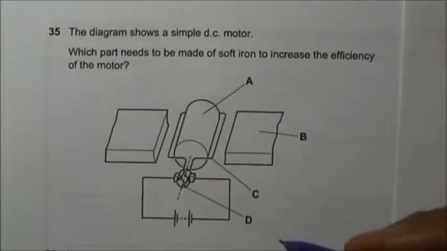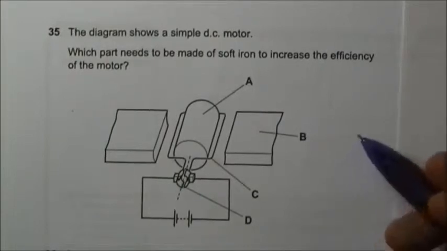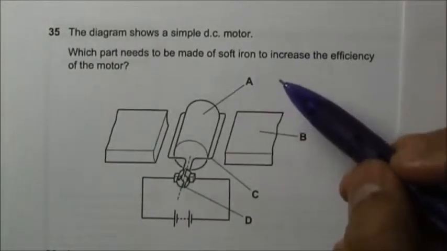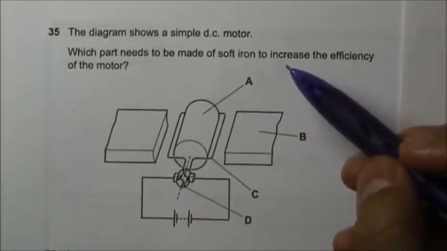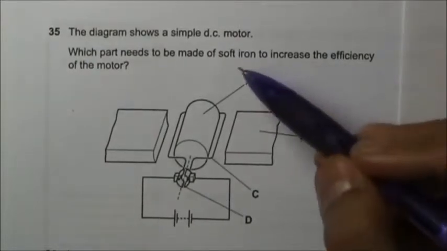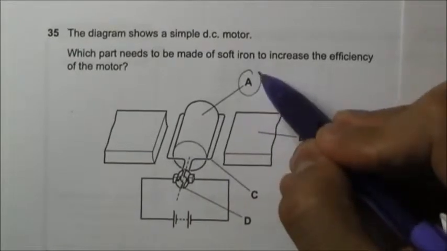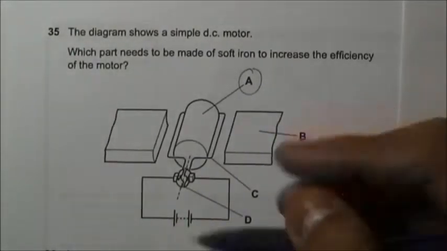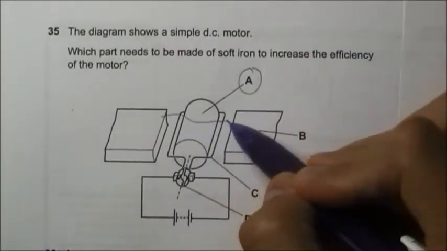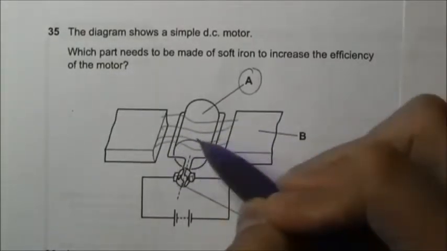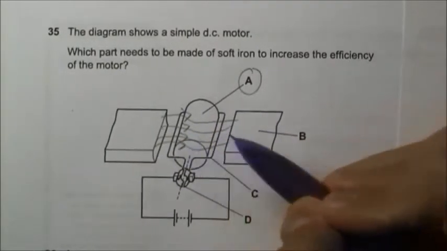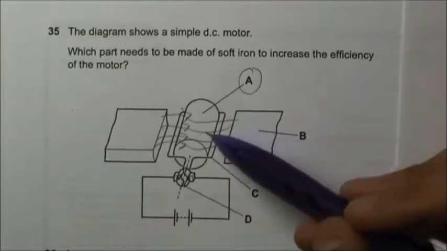Okay, this diagram shows a simple DC motor. Which part needs to be made of soft iron to increase the efficiency of the motor? So in this case, A needs to be made of soft iron so that it can concentrate all the magnetic field lines that are given out by the magnet.